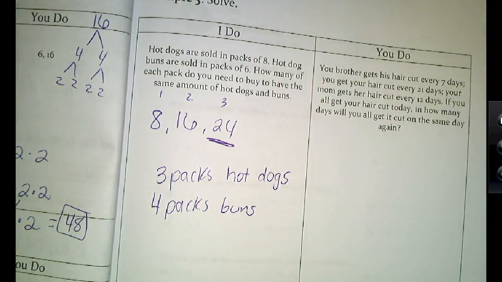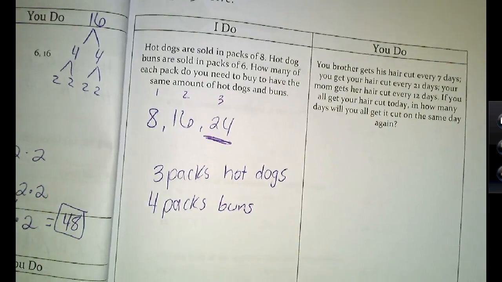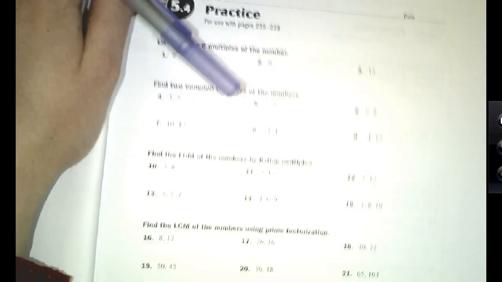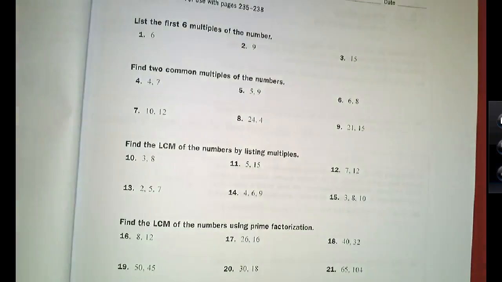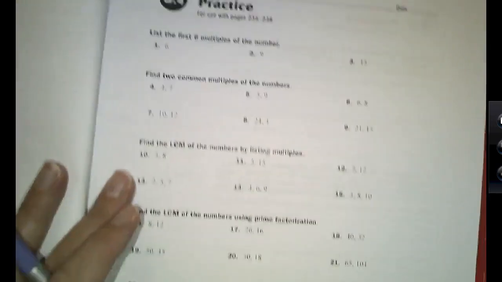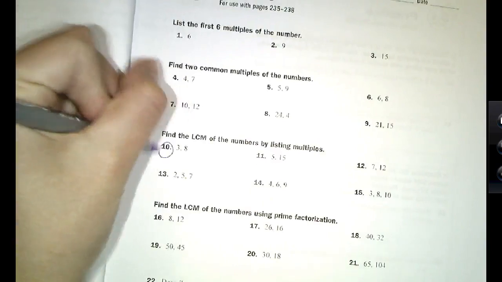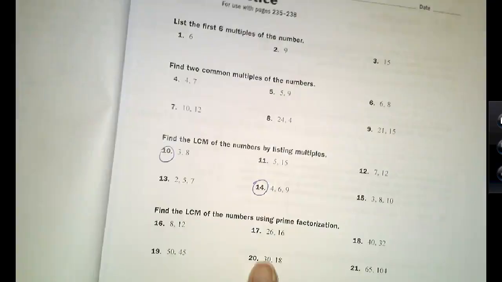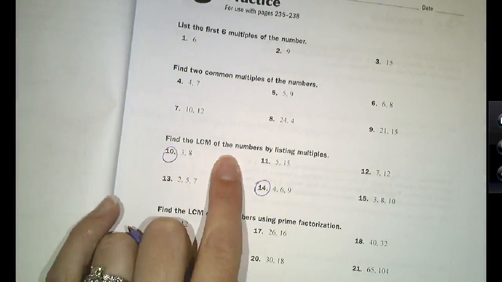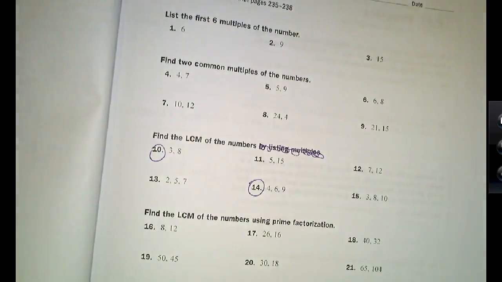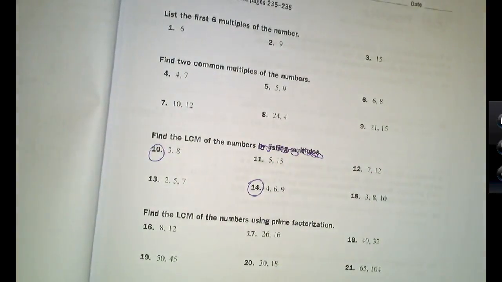All right, let's see what time we got. Whoa. Go ahead and flip to your 5-4 worksheet for me, please. And I need you to listen carefully because we might alter these directions slightly. I want you guys to do number 10 and 14. In the directions say find the least common multiple of the numbers. Cross off where it says by listing multiples. I just want you to find the least common multiple. You need to do number 10 and 14.